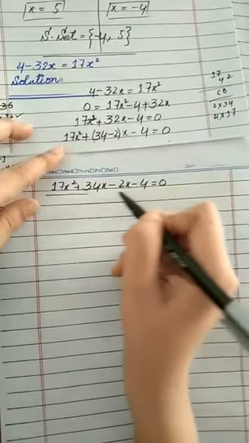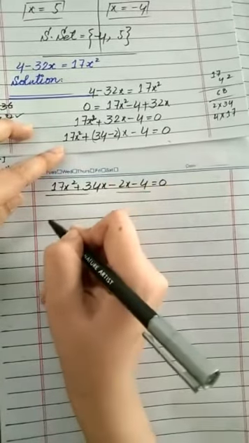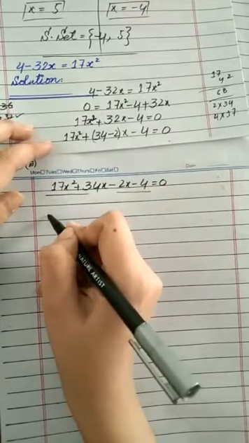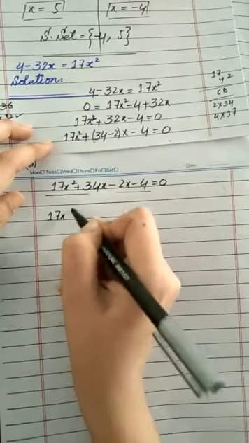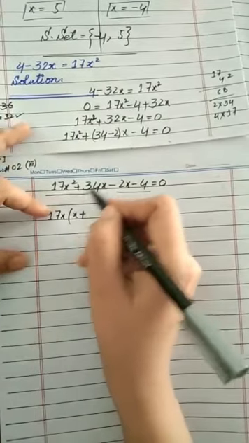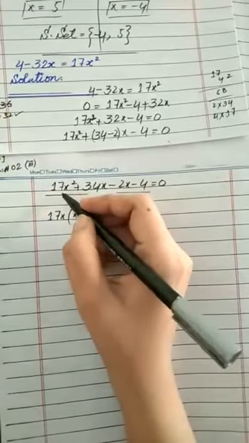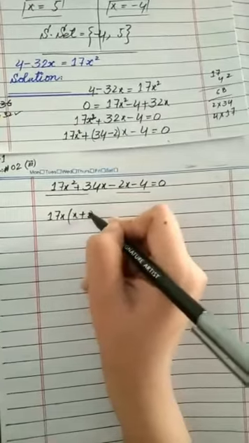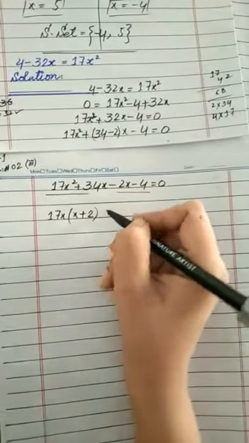We got two pairs. We will take common now. What is common in these both? That is 17x. The remaining value is inside. It's x plus, because 34, when we divide it by 17, we get 2. X is outside, so it remains just 2 here.